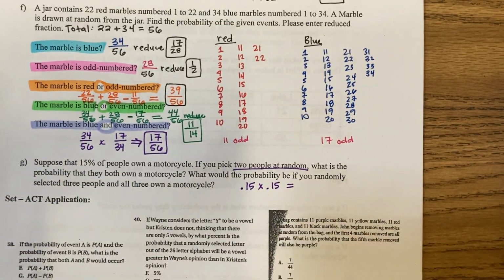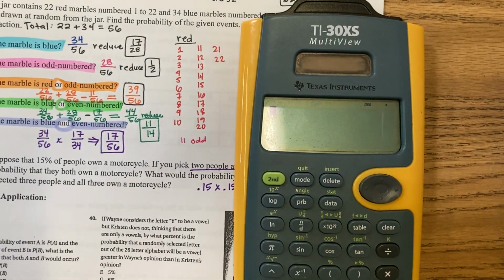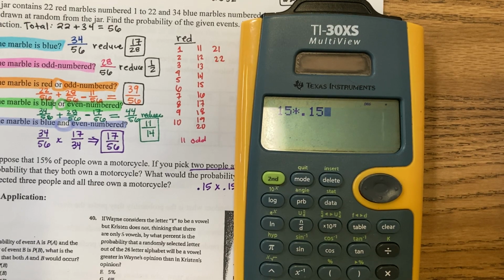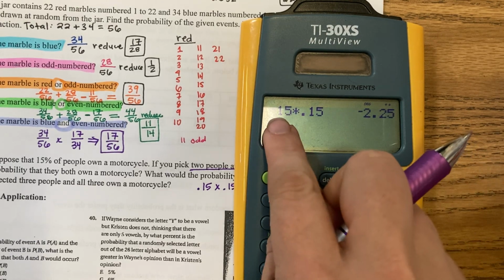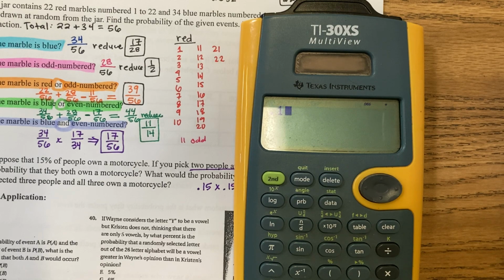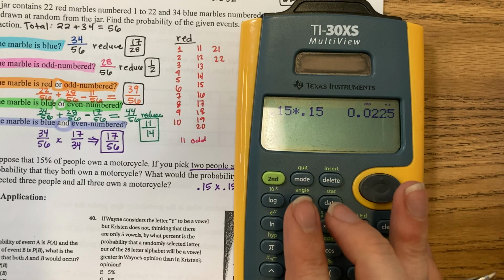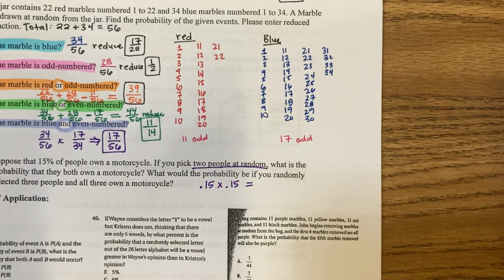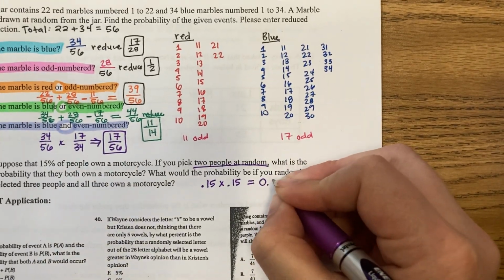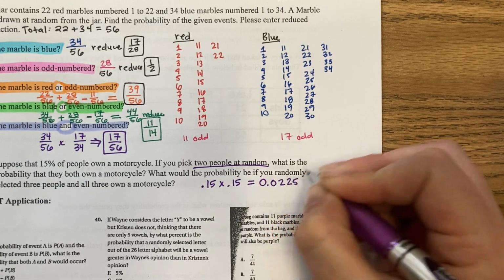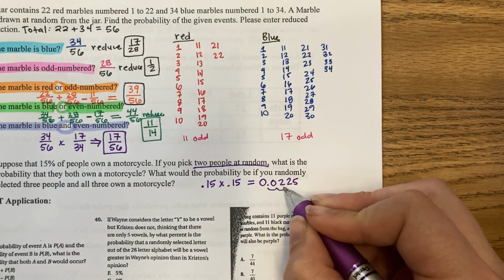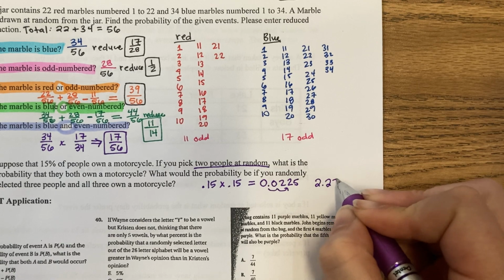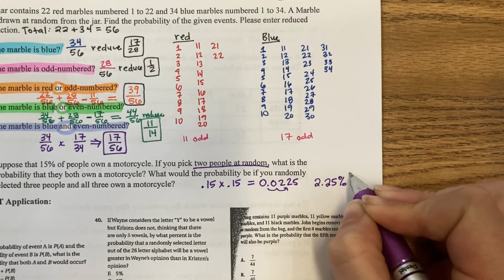I would multiply these together. 0.15 times 0.15. Whoops, get rid of the negative on there. 0.0225. That means 2.25%.